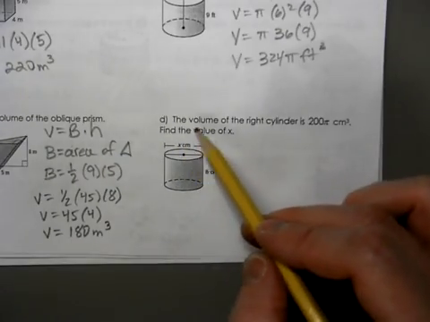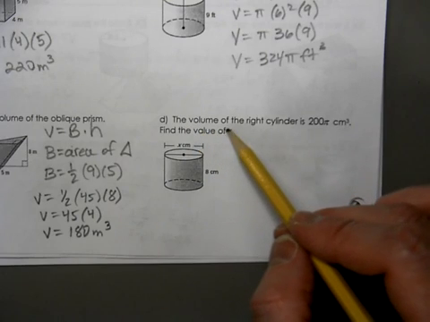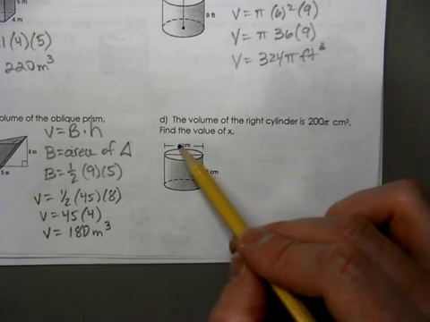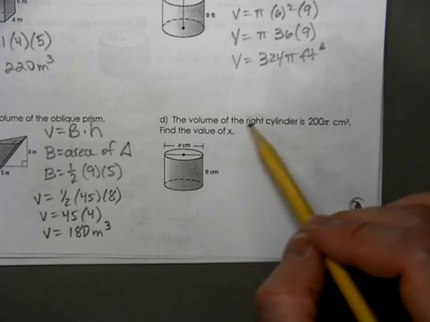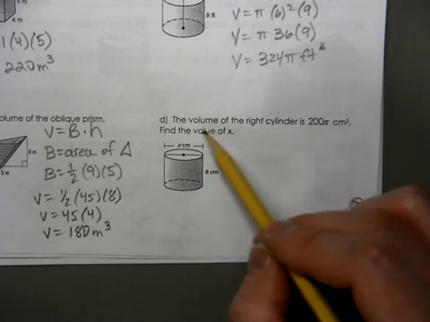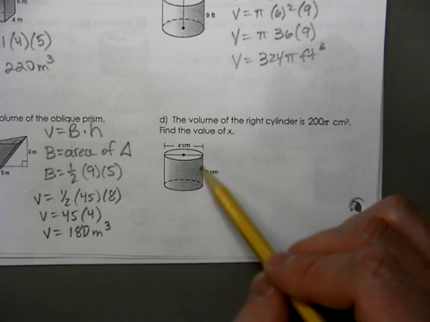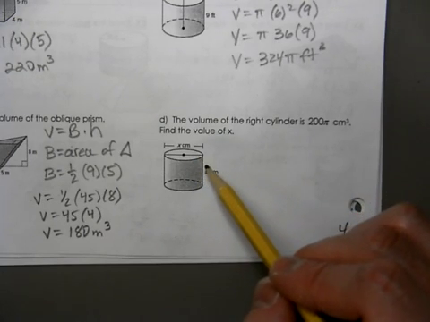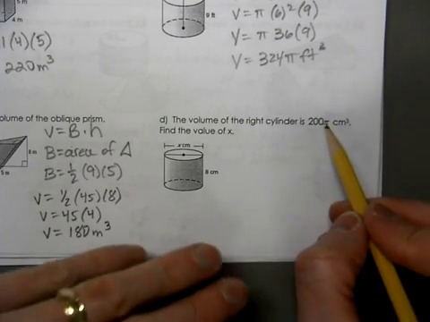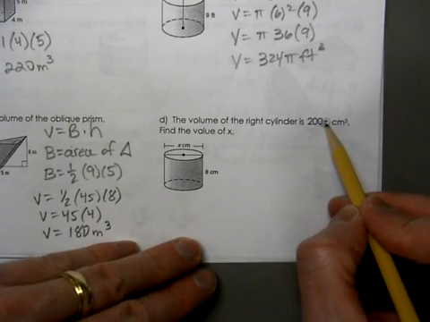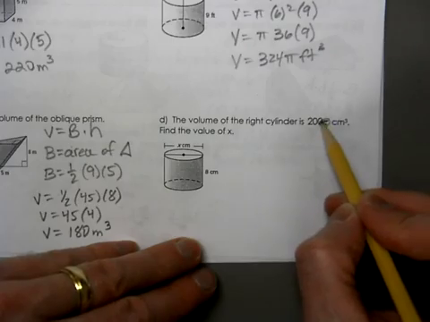Last one. We're going to find what the value of x is, which is the diameter of this cylinder. They give us the volume of the right cylinder, meaning that it's standing up straight. Notice that in their answer for the volume, they do give it to us in terms of pi.